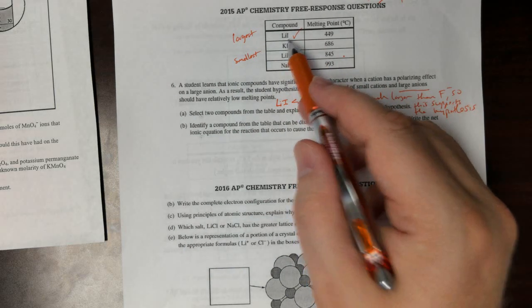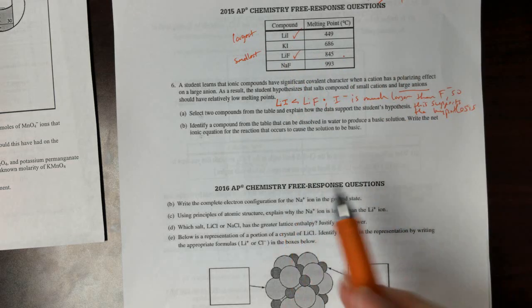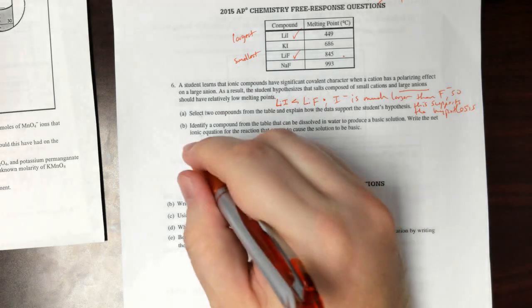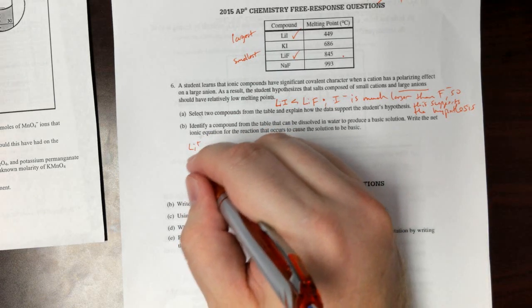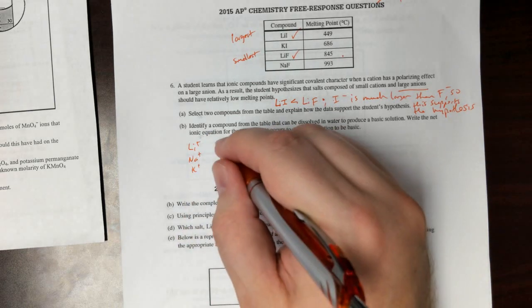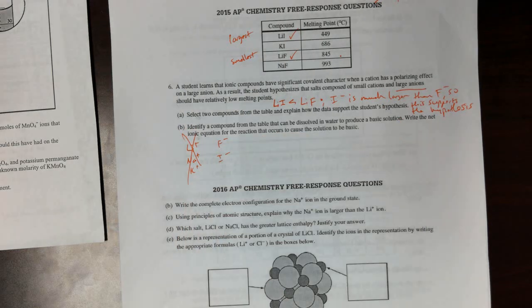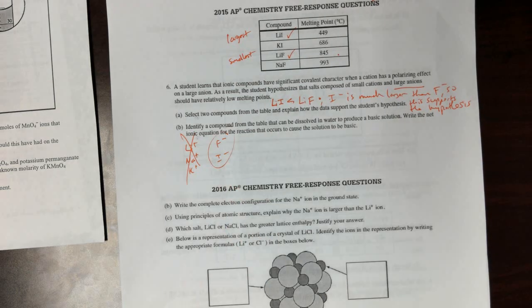So we look at our possibilities here. Well, I guess there's 5 possibilities. So we've got lithium, sodium, potassium, fluoride, and iodide. So those are our 5 possibilities. Hopefully you would eliminate all of your cations immediately, because cations are not basic. Cations are acidic. So really these are your choices.